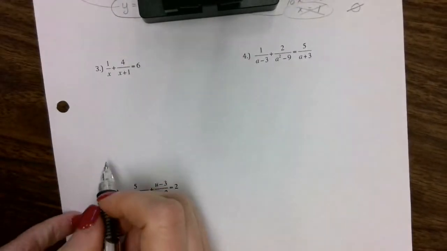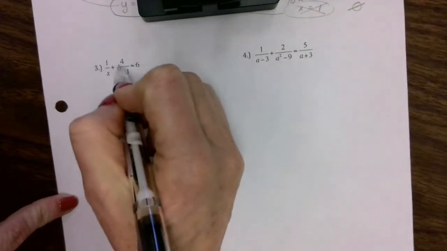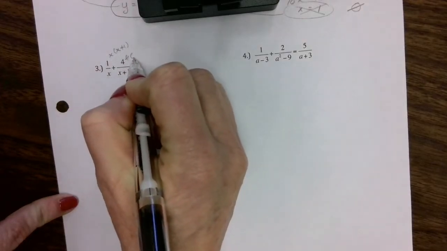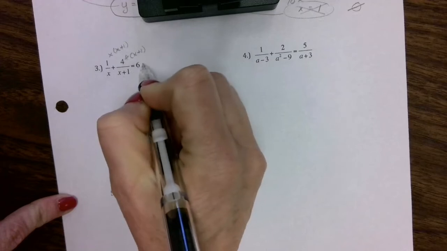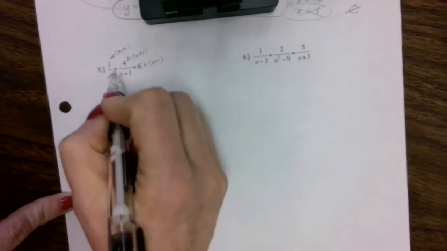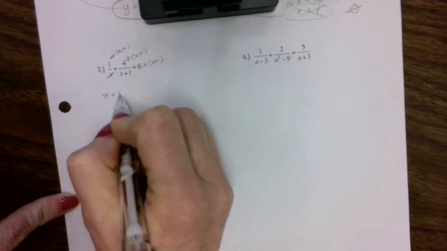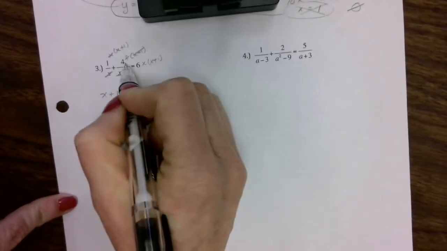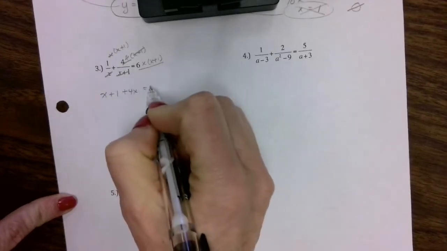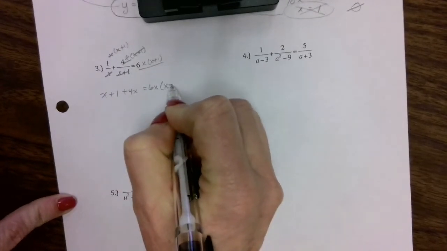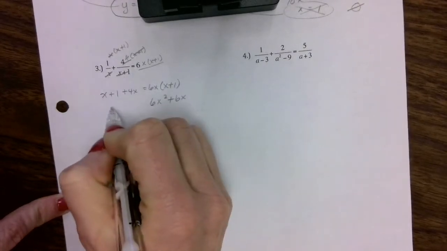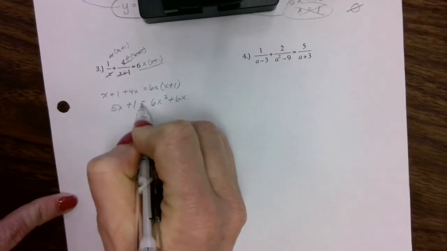Example number 3, the common multiple would be x and x plus 1. So going through and multiplying times x plus 1, the x's cancel, and so I would have x plus 1 out of my first grouping. These would cancel and leave me a plus 4x. And then here I have 6x times x plus 1, so that's 6x squared plus 6x, and 5x plus 1 on the left-hand side.